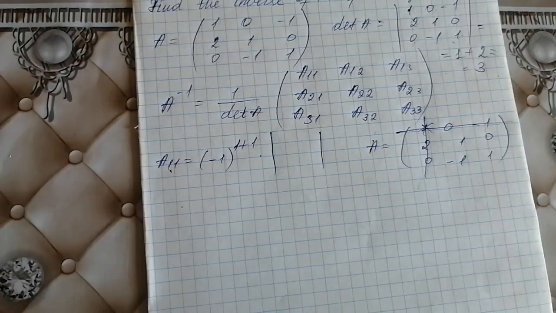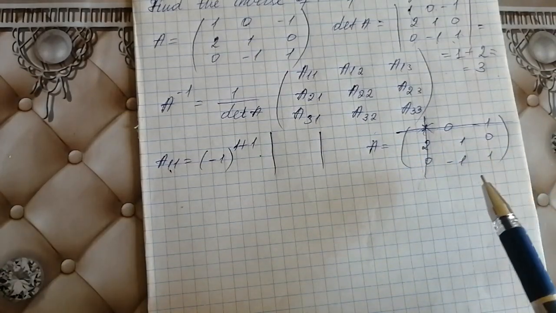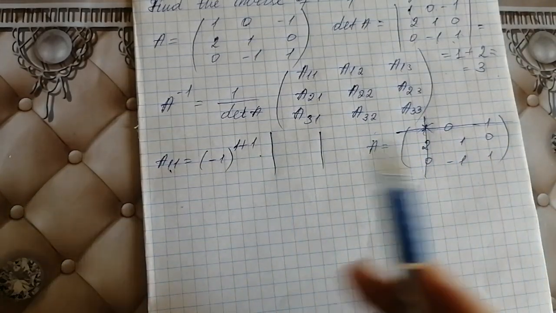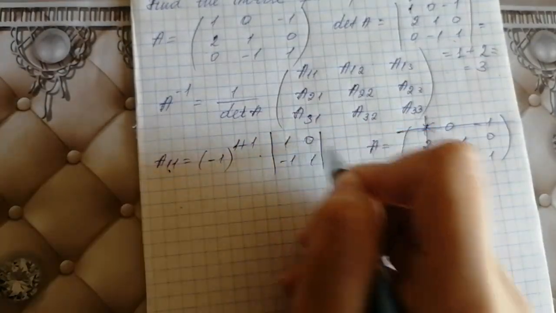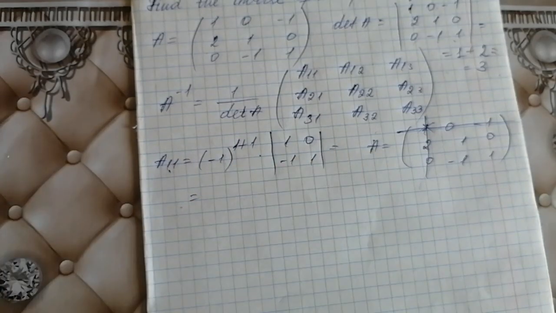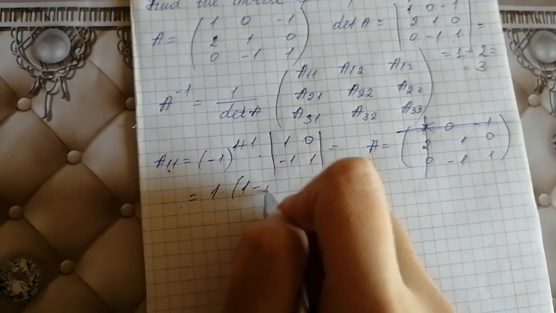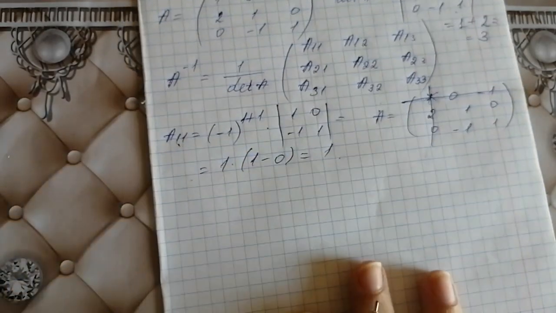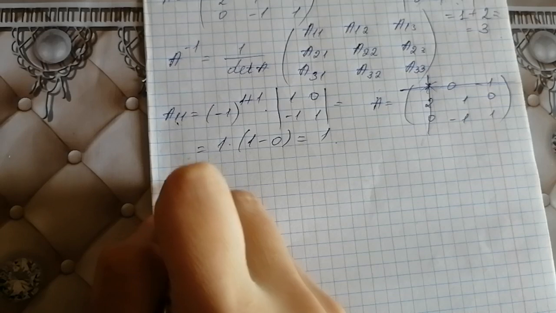So the remaining coordinates 1, 0, negative 1, 1 will form a determinant. That is equal to negative 1 to the power of 2, which is 1, times 1 minus 0, so that is equal to 1.